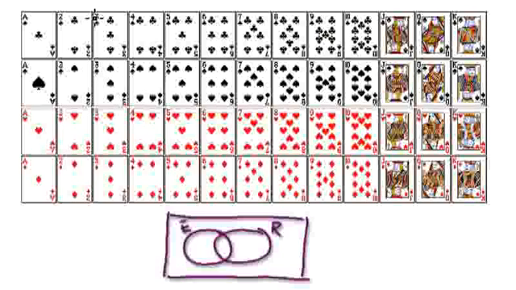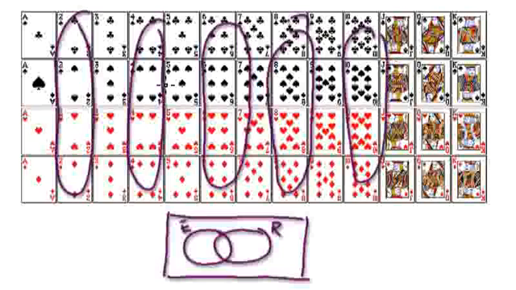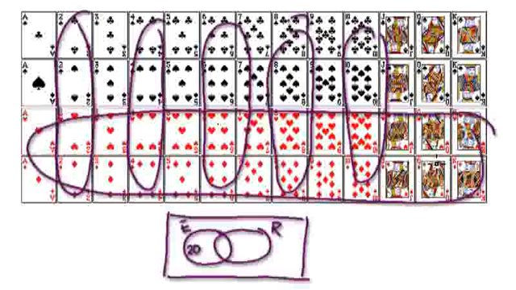How many even cards are there? Well, 4, another 4 here, another 4 here, another 4 here, another 4 here, another 4 here. So 1, 2, 3, 4, 5. 5 times 4 will be 20. I know there are 20 even cards. And then red cards would be all these here. Red cards would be 13 plus 13, which is 26.